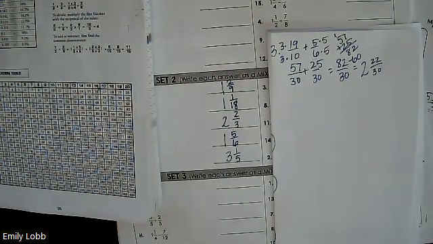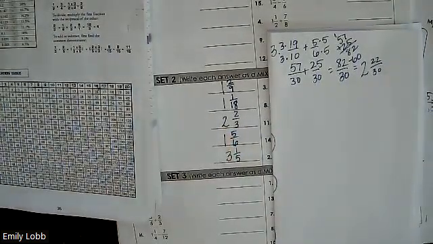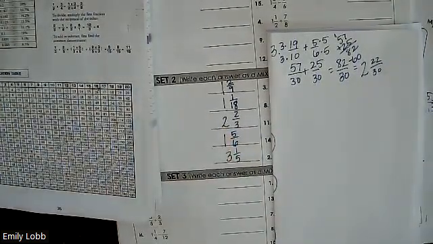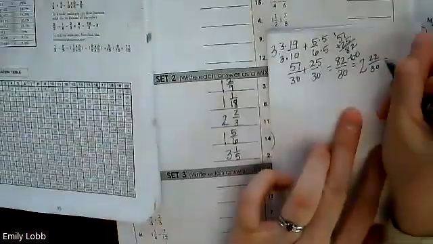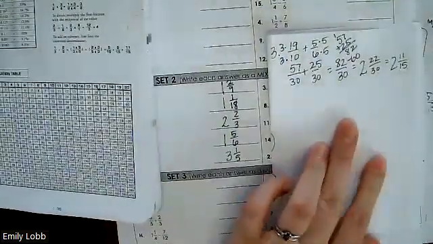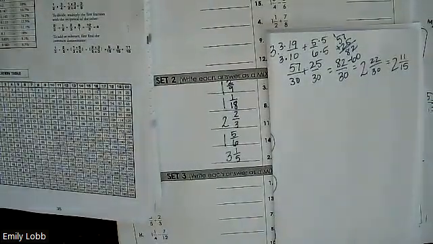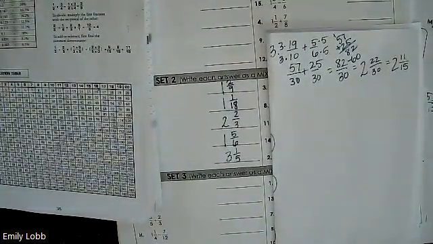I'm just trying to figure out how we're going to get the same one as over here. Wouldn't it be 2 and 11/15? But I don't have 11/15. So what did we do wrong?